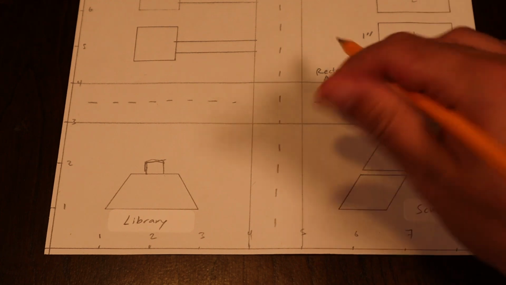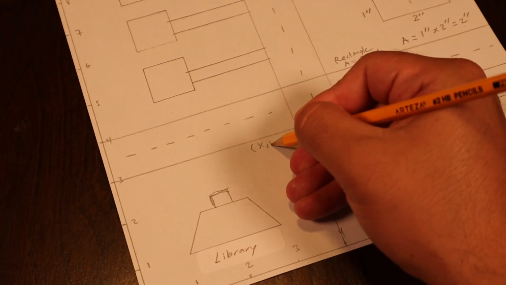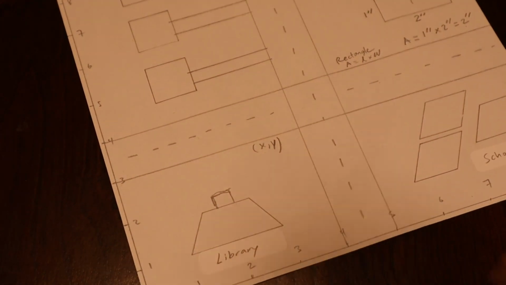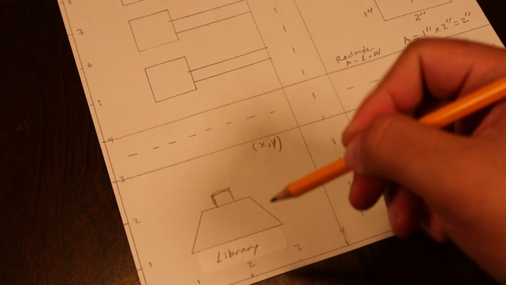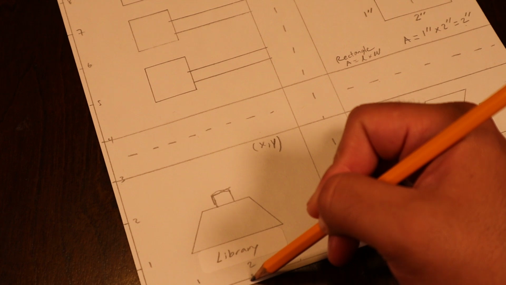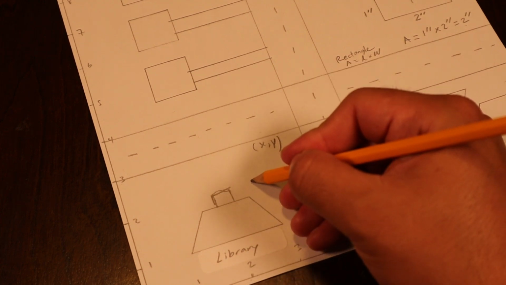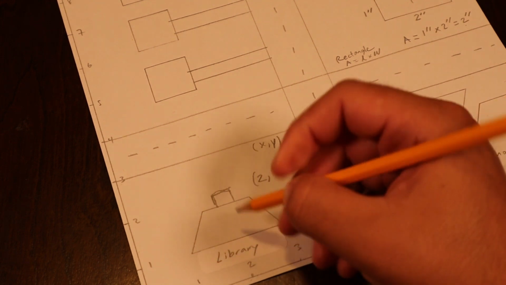So the way we do this is ordered pairs are always X and Y. So to determine the location of this door, first we're going to look at the X-axis. So we're going to count from 0, 1, 2. So door is there. So we have on the X-axis, we are at 2.